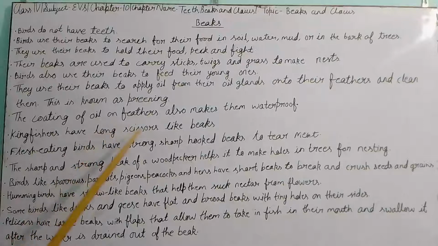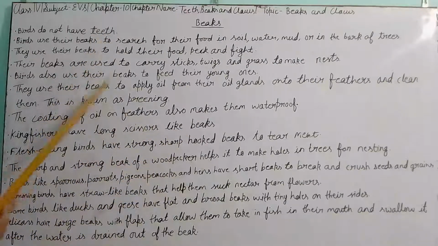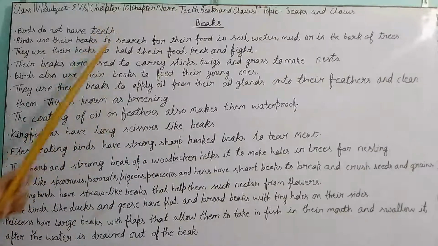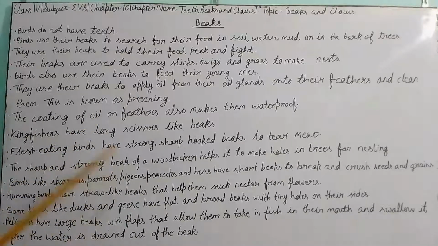Here we talked about the work that can be done by the beaks, that these birds are doing with the help of their beaks. Now we will talk about the types of beaks that some birds have.